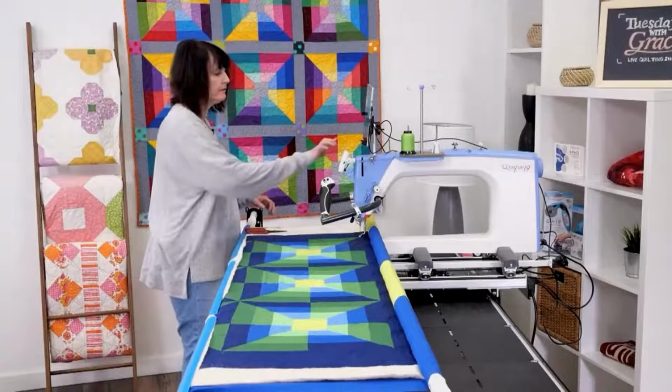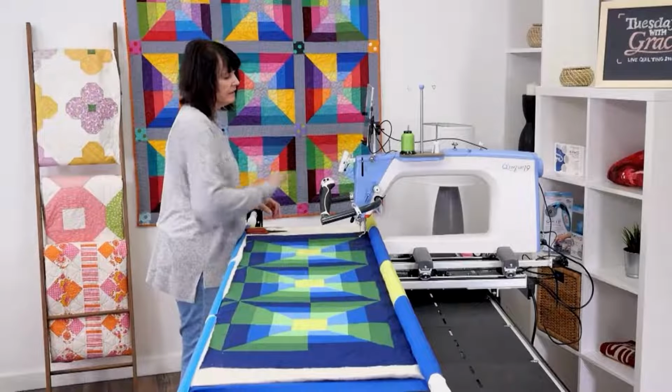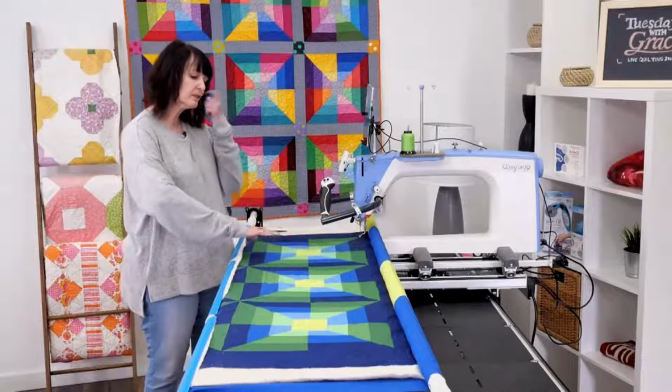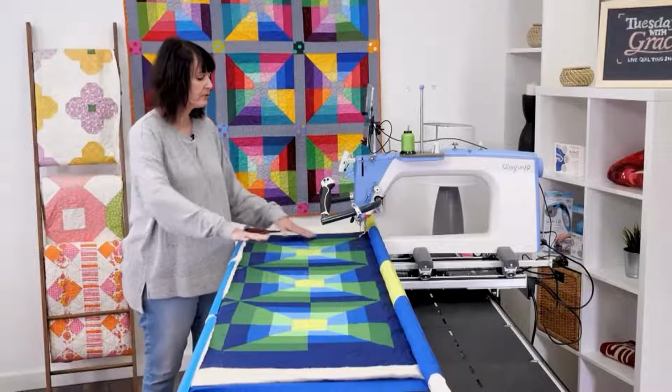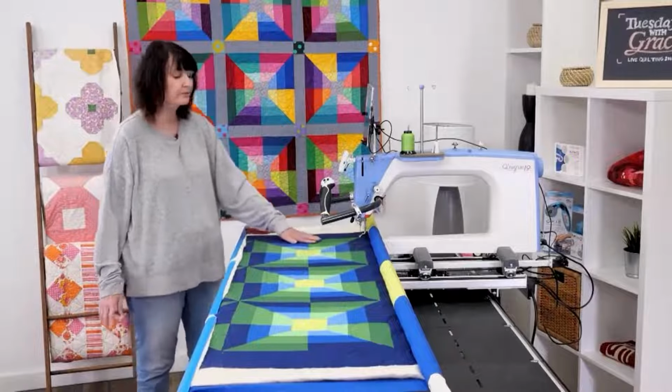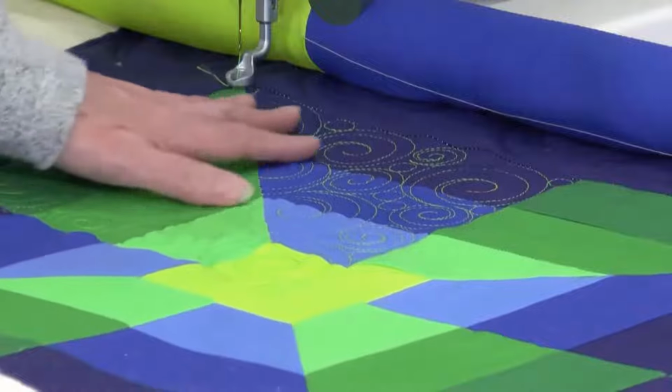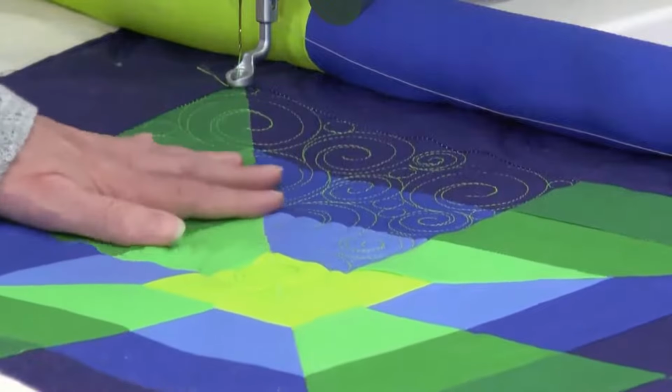All right, we're finished, and so I will continue on and I will quilt the rest of my little squares, but you can see it's looking really cute and really fun. So I'm really pleased with the designs. I'm glad I did the green.